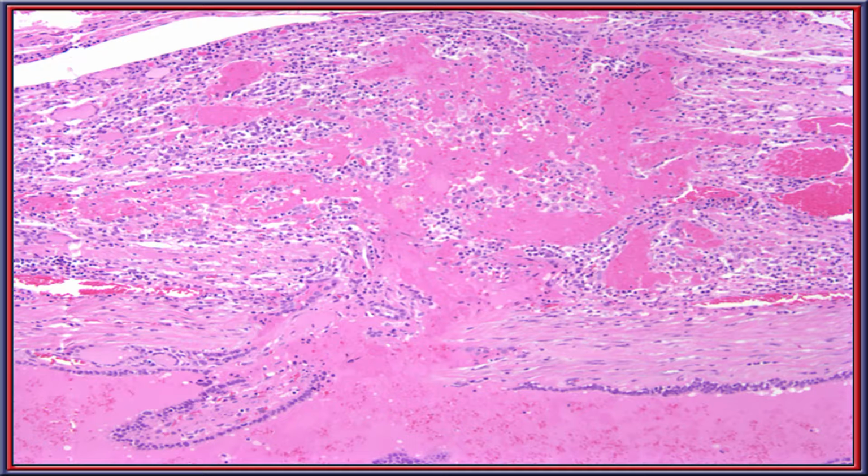So this is a very important criteria for one to look for. There is always a disruption of the capsule, as you can see here, with a very well-formed breach in the capsule with hemorrhage immediately associated with it. And this is a significant finding after a fine needle aspiration.